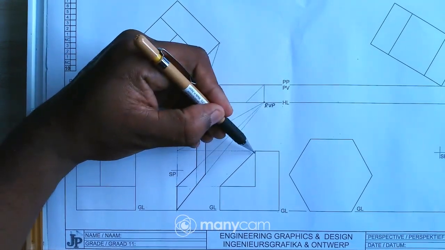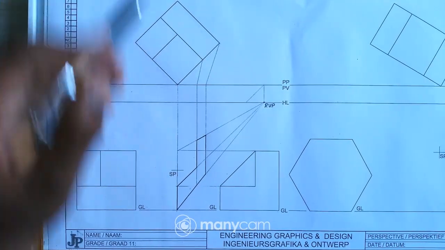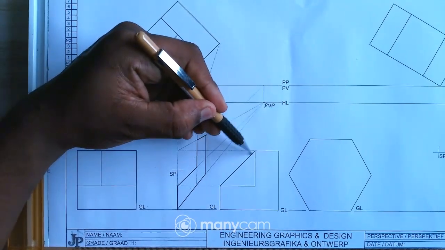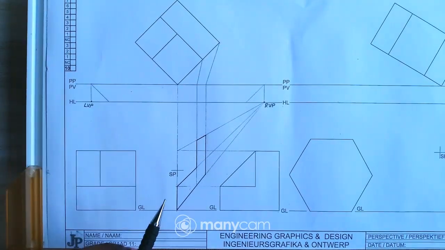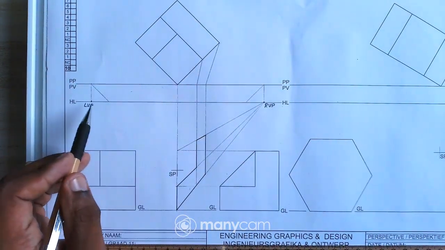Why? Because this line is not there, but it's far in there. As you can see, I have a line there, this edge, it's this rib there. So now from here I have to project all these points up to the LVP.